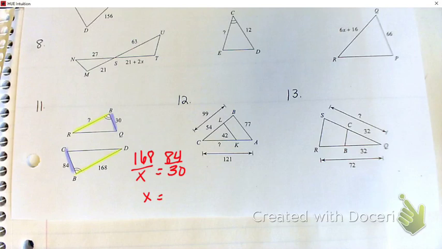Oh man, I think I did something wrong. No, I didn't. A little bit 60. Oh. And you do get 60 if you solve that one. Yeah. All right, let's talk about 12 and 13.